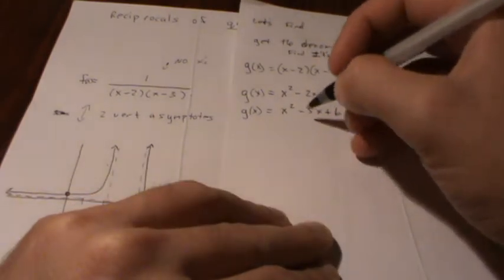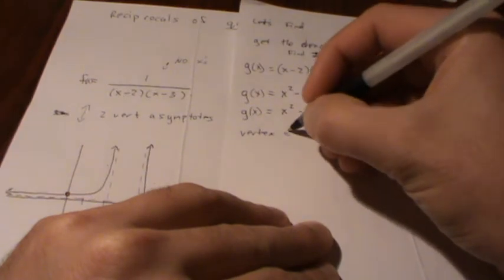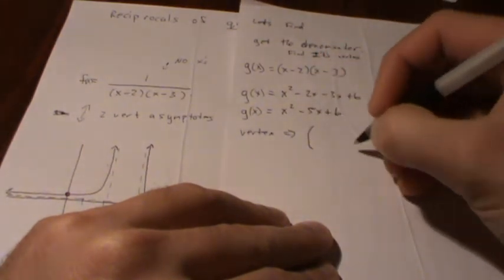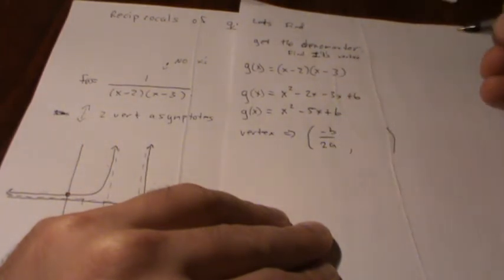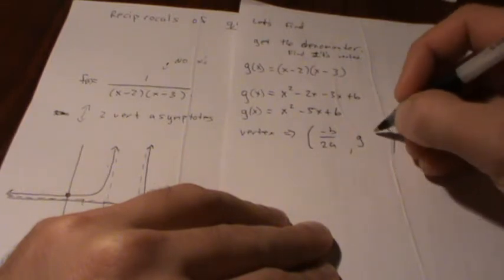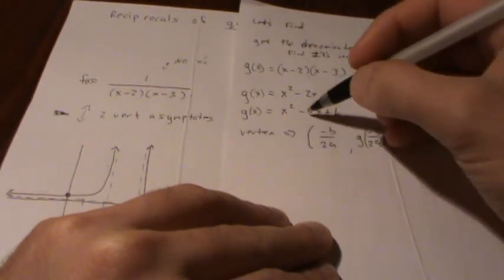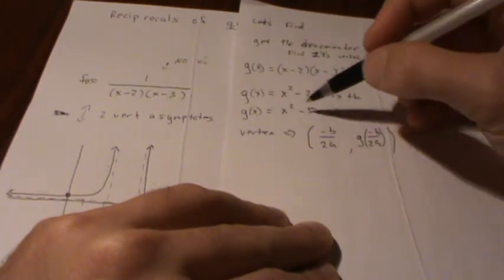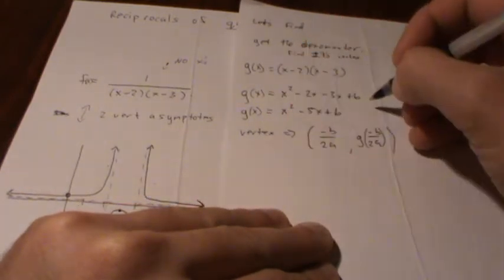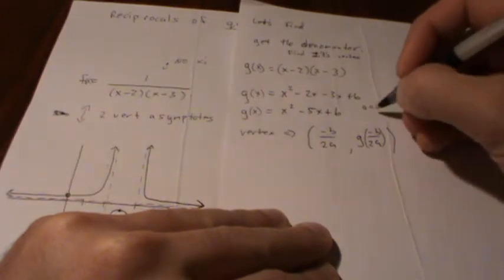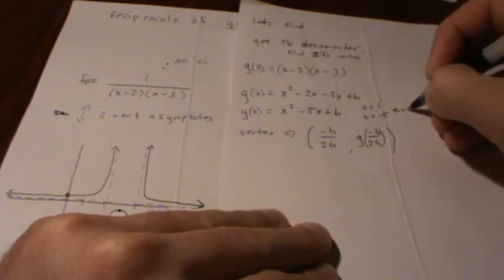All right. Now the vertex is a point, okay? And you can find it by doing negative b over 2a, and then you would do g of negative b over 2a. Remember that quadratics have an a, a b, and a c. And so my a value in this case is 1, my b value is negative 5, my c value is 6.